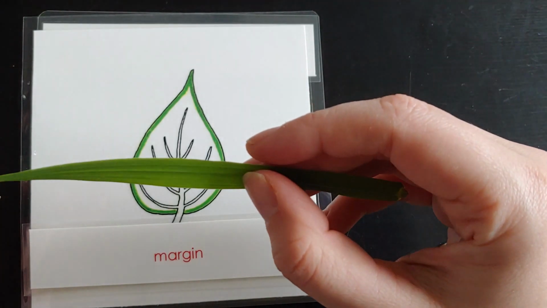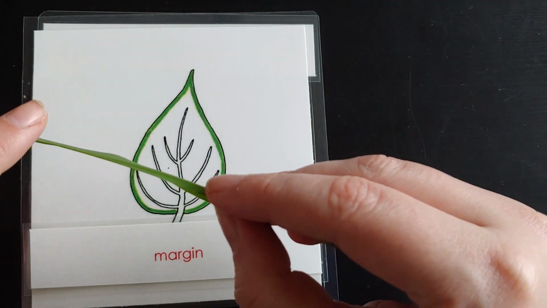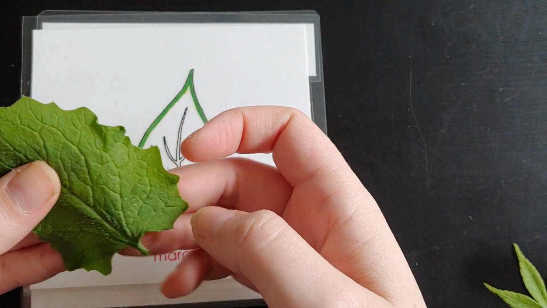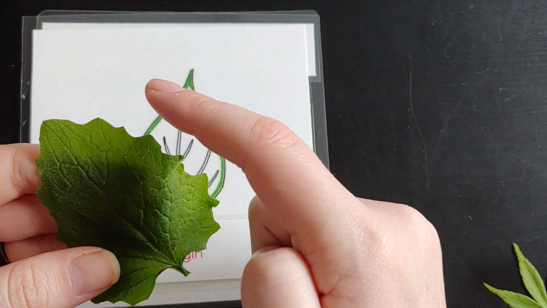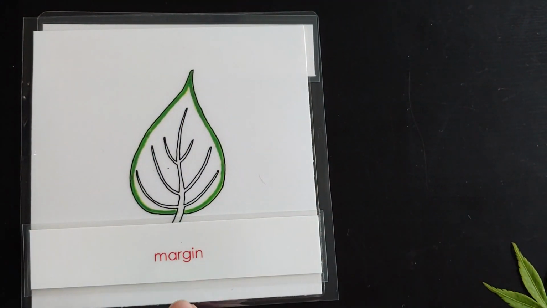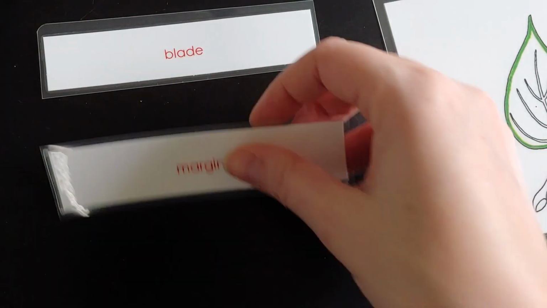Let's look at this one. The margin of this leaf is smooth and actually a tiny bit sharp. The margin of this leaf is kind of in waves. That's the margin, the outside edge of the leaf.